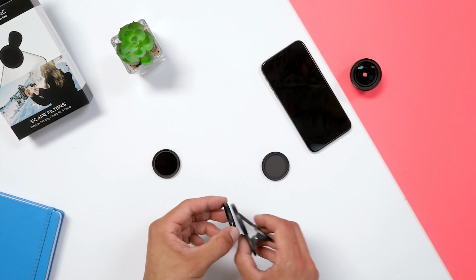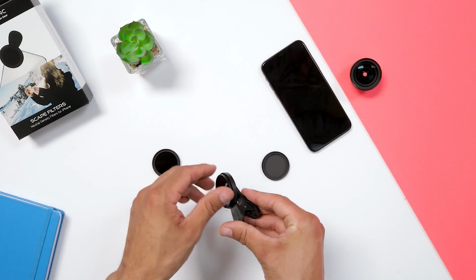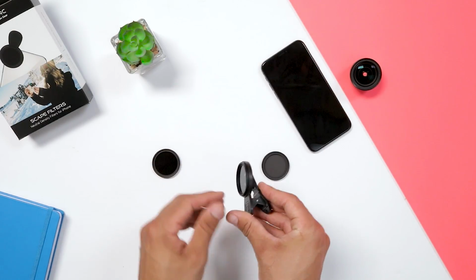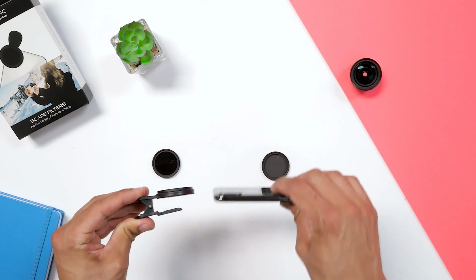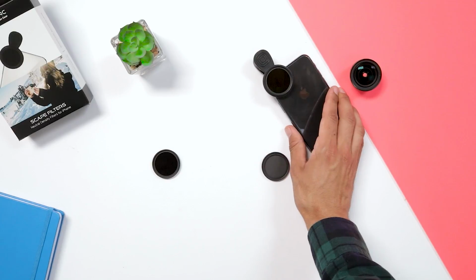Setting up our ND filters is easy. You screw the lens onto the clip, then simply open up the clip and position it over your camera lens. And you're ready to shoot.